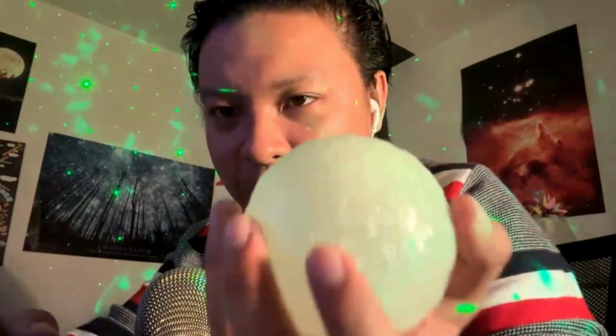So here is another injection of tingles. This is a glow in the dark moon that I got back when I turned 13 years old, and I still have it today. If I shine light on it, it's going to glow in the dark.